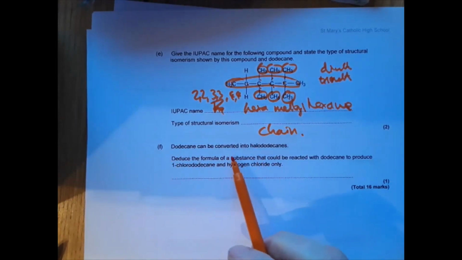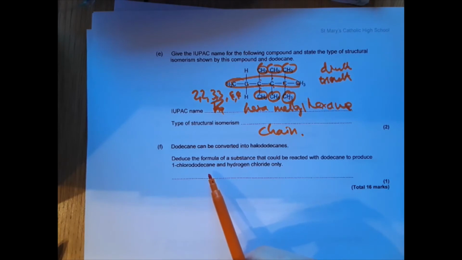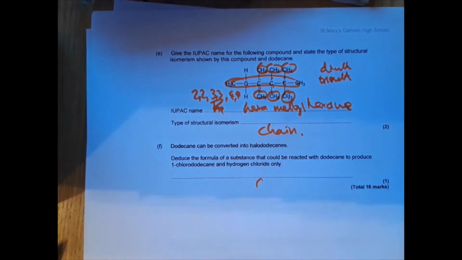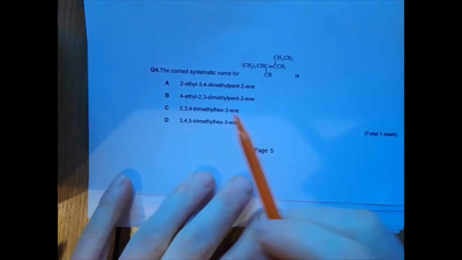Right, dodecane can be converted into halodecanes. Don't need to know that yet. Okay, do that later. Well done if you're trying to answer that, but you don't need to.